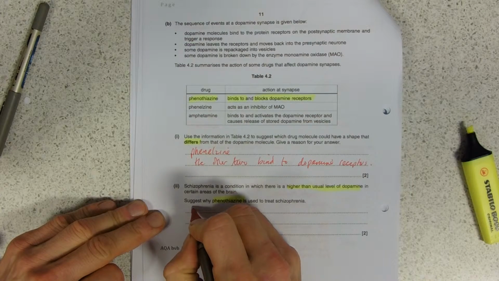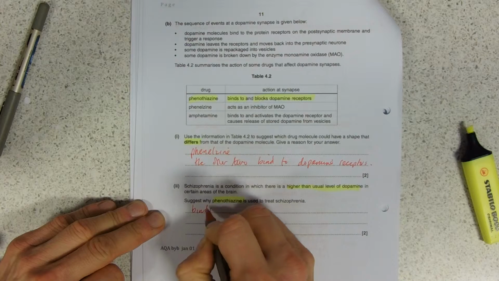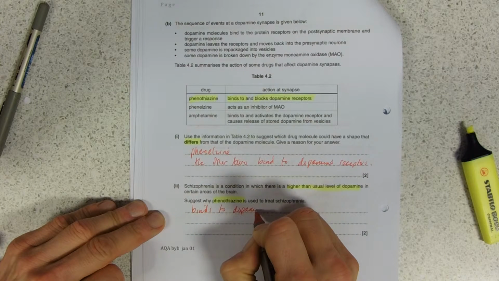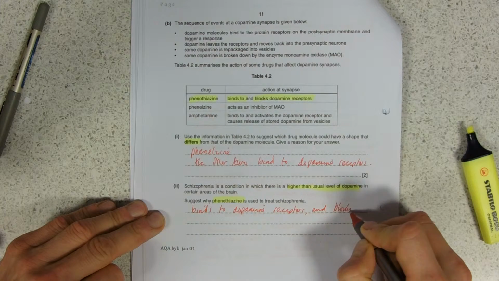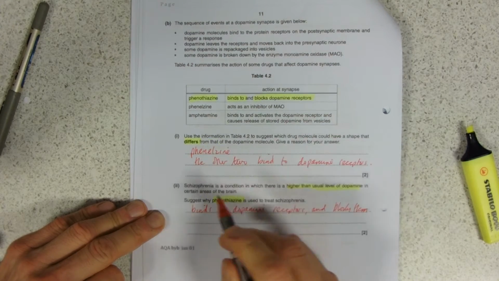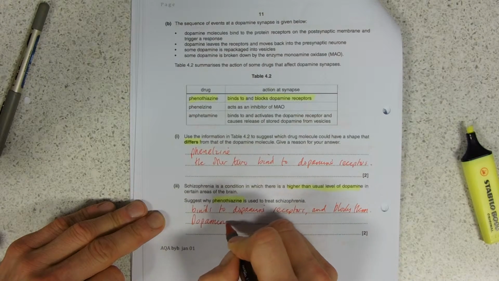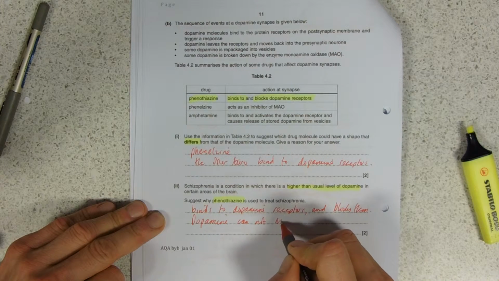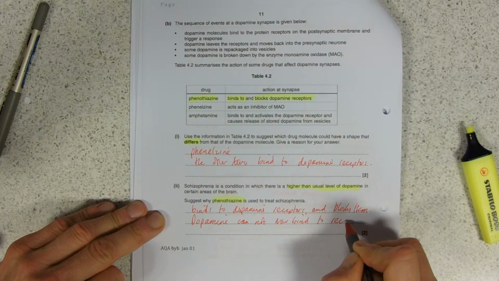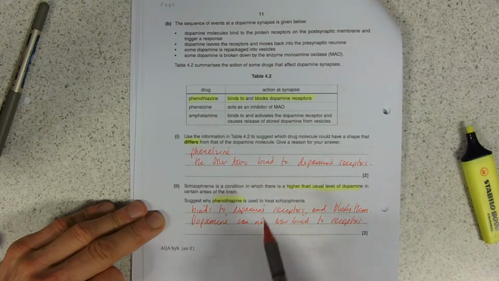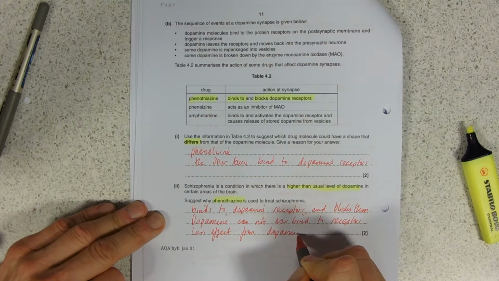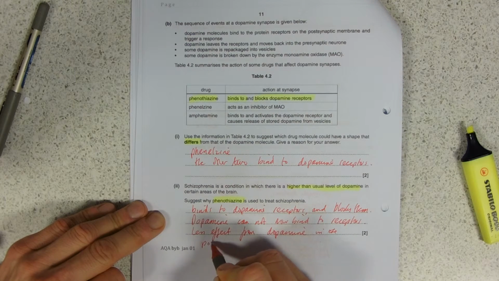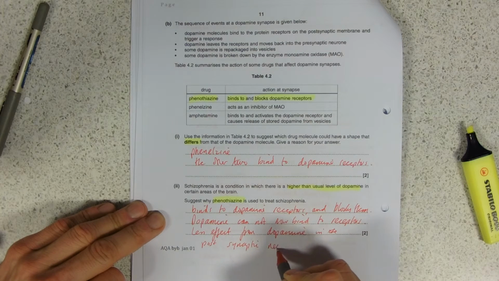So we're just really going to say this, so it binds to dopamine receptors and blocks them, and so dopamine cannot now bind to receptors, so you get less of the effect of dopamine on the postsynaptic neuron, so less effect from dopamine in the postsynaptic neuron.